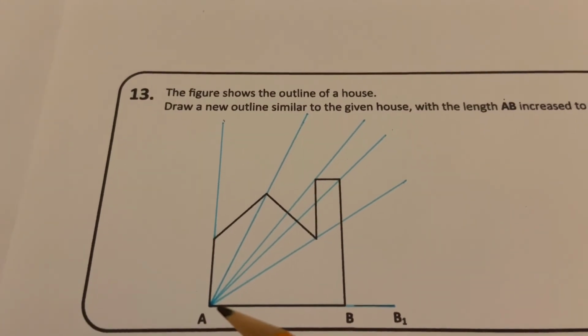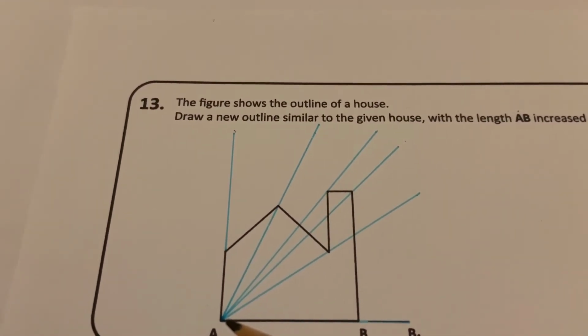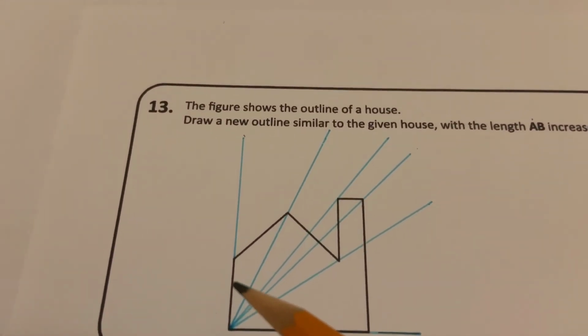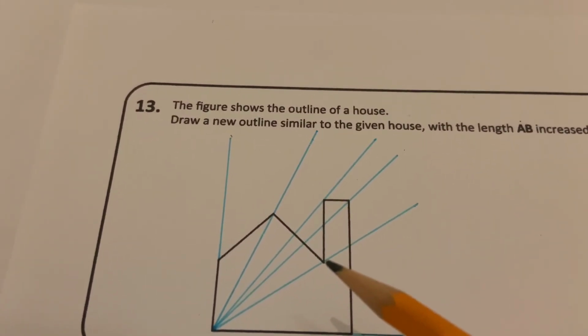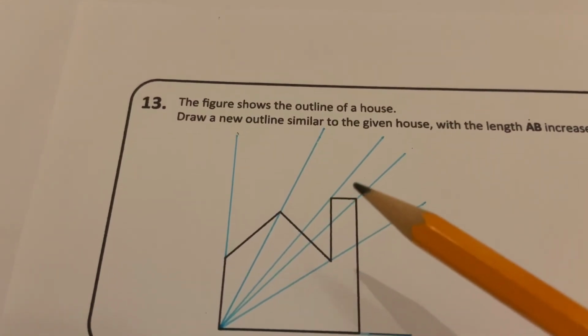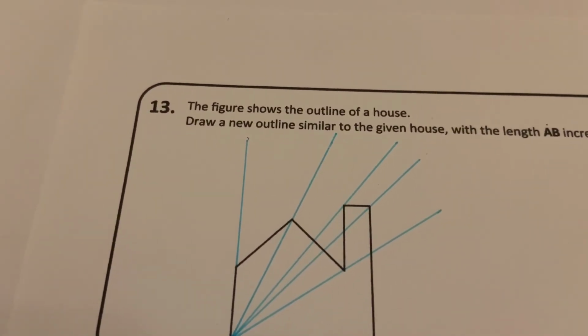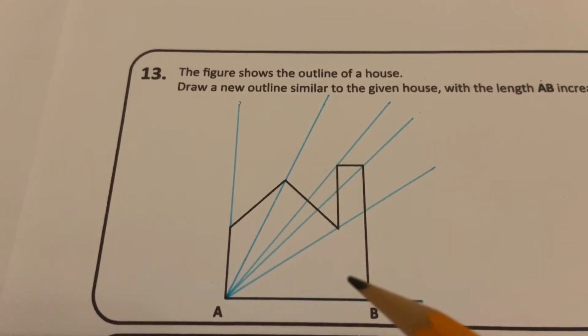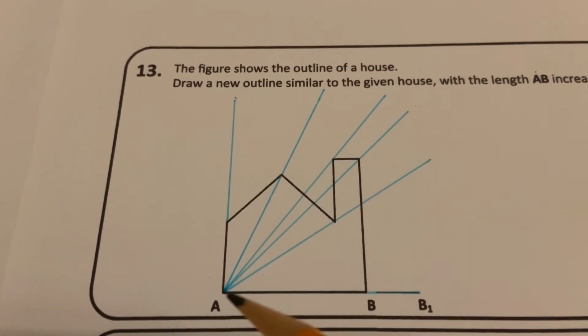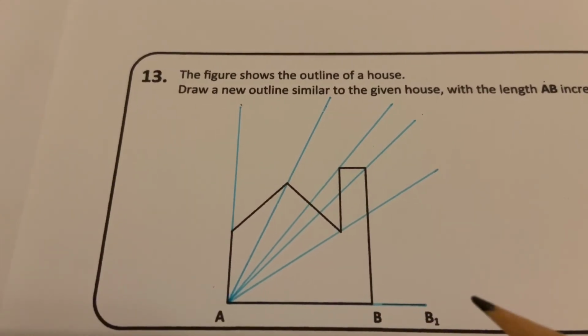So the first thing is we have to use A as our point, and then from A, we radiate lines out through all the points of intersection. So every corner that we have on the object, I bring a line from A through all of those points. So lining up your set square with A, we extend out that side.